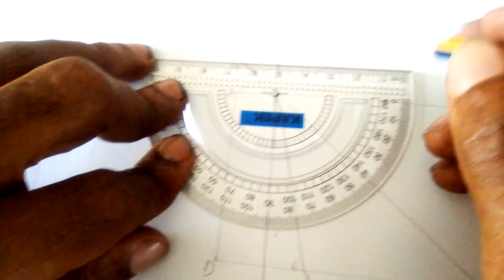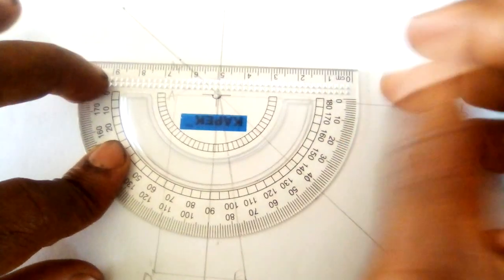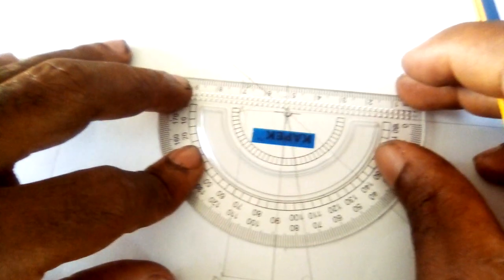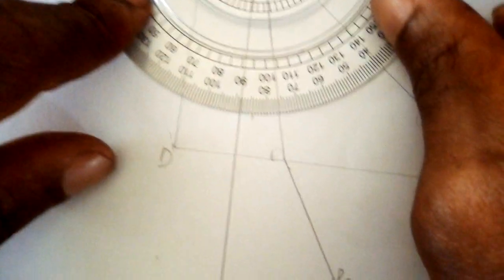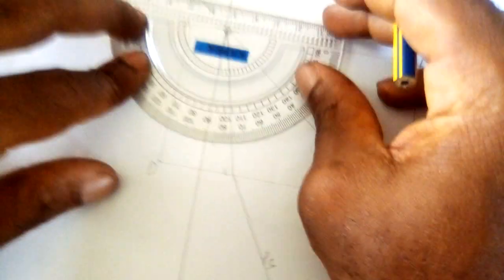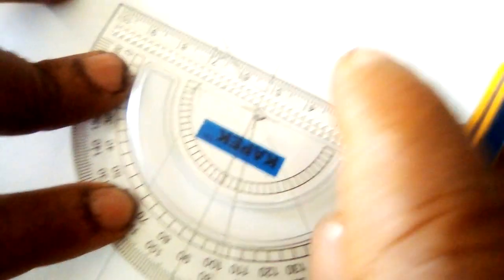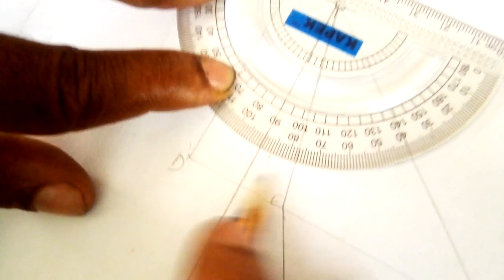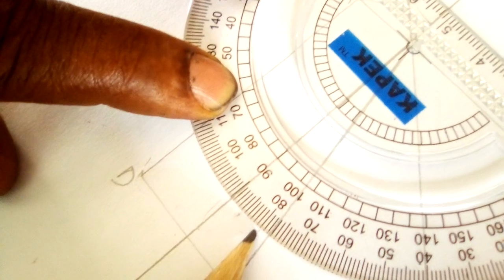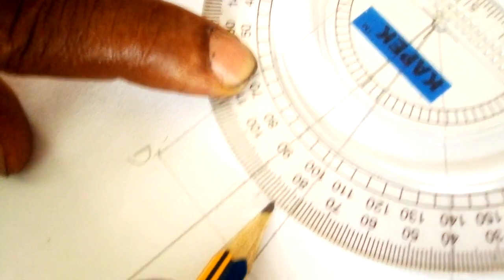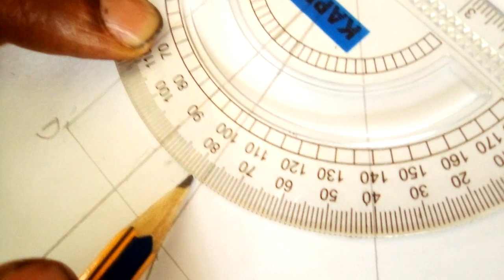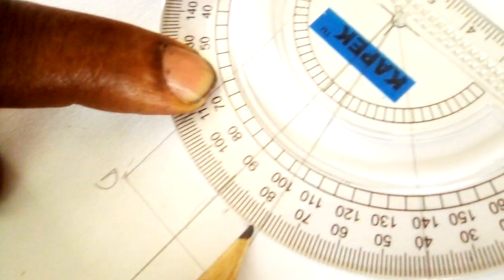So we're about to measure the angle of refraction. This is the protractor on the baseline of AB, the baseline protractor covering AB. Then this is our normal, the 90-degree line. We'll measure the angle here. The angle we're seeing here is 10 degrees, 90 minus 80, that is 10, 11, 12, between 12 and 13, that is 12.5. So the angle of refraction is 12.5.